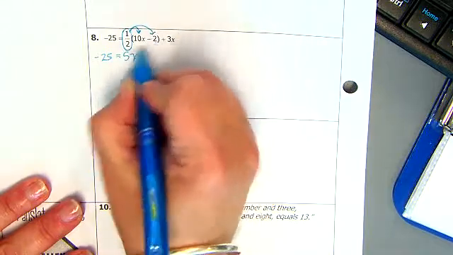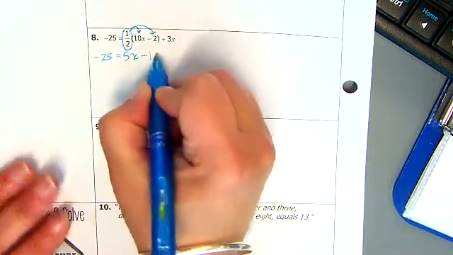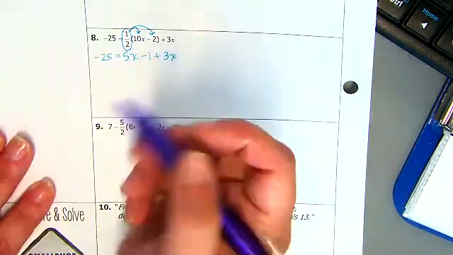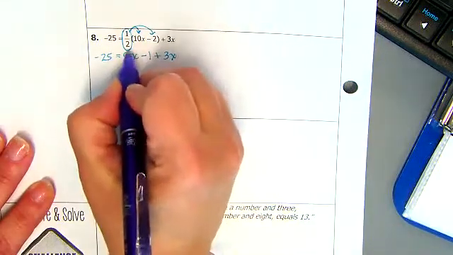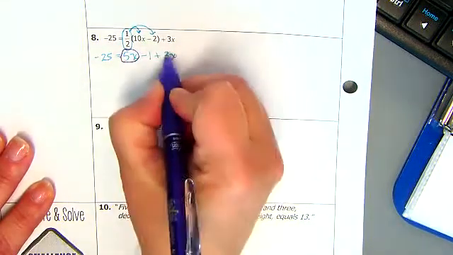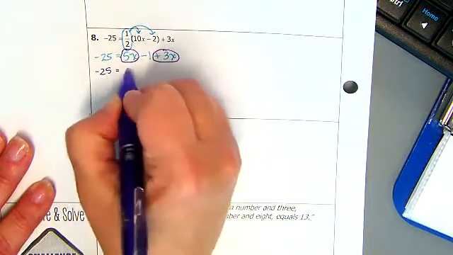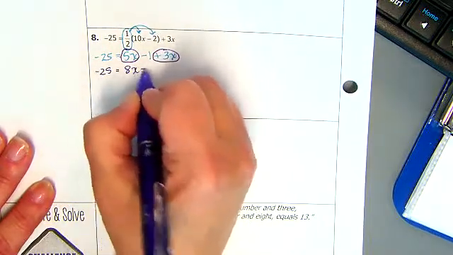Half of negative 2 is negative 1 plus 3x. Now we combine our like terms, so I'm going to circle my variable terms. And I have negative 25 equals 8x minus 1.